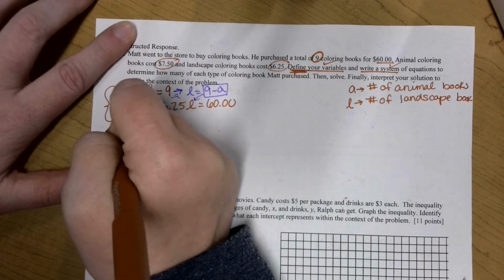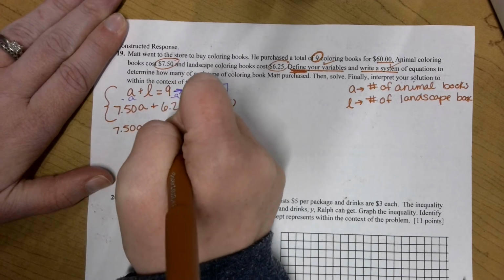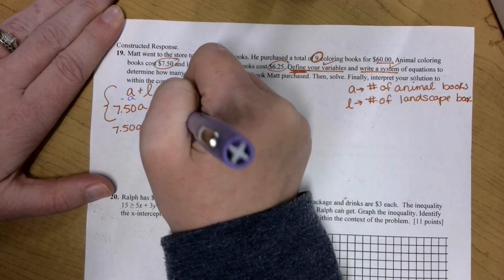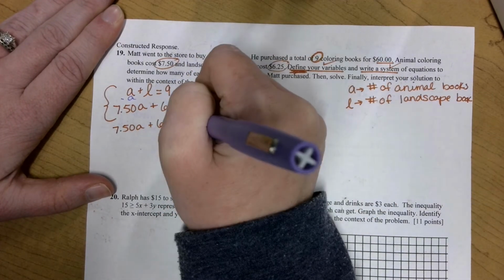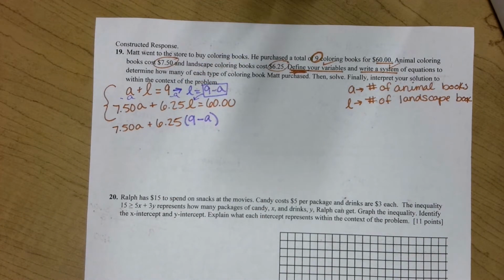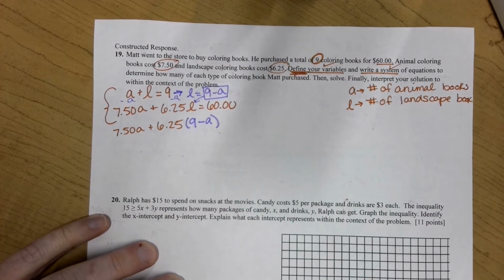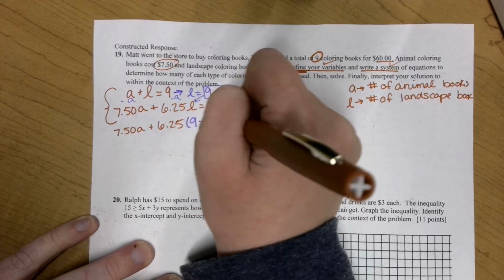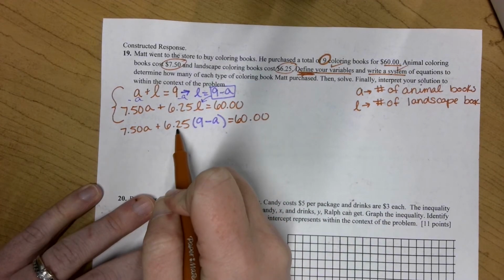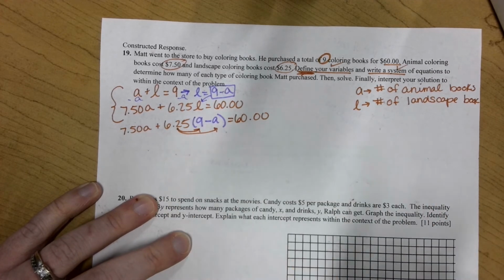And so now I have 750A plus 625L, but I'm not going to write L. L is 9 minus A, so we'll do 625 times 9 minus A. Hold on 1 second. Okay, so I'm plugging in 9 minus A for L, and equals 60. All right, so let's distribute 625 to 9 and A.